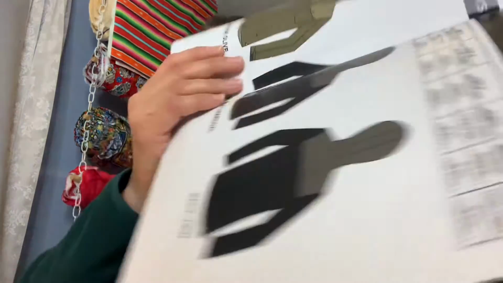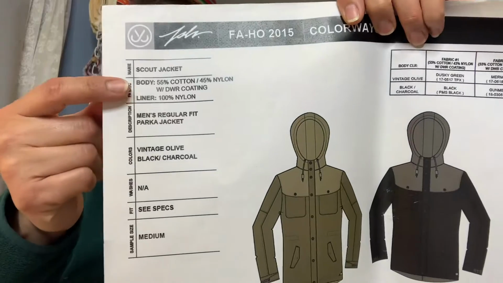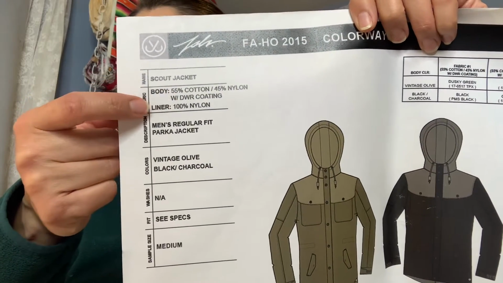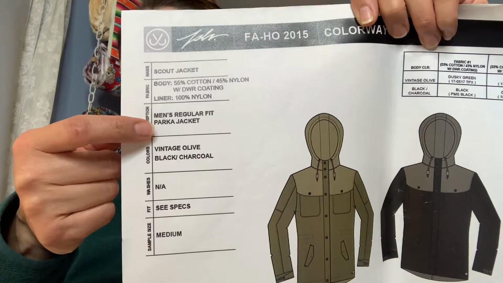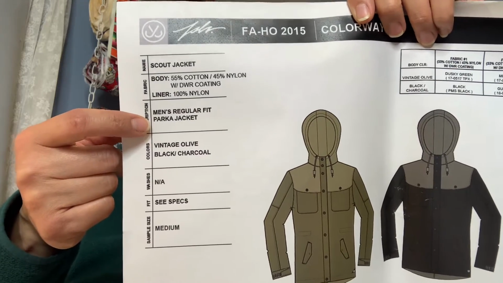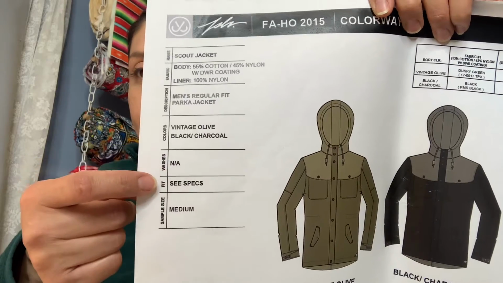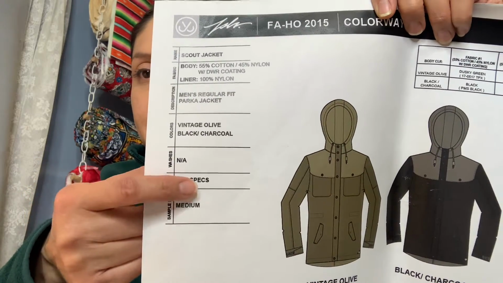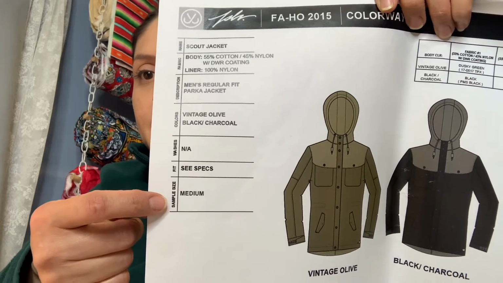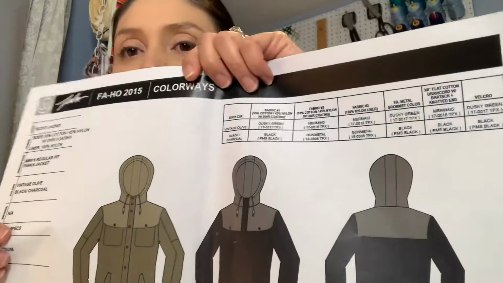Let me show you page 2 of that item. Notice that it has the type of fabric that it's using for the body and the lining. It's a men's regular fit parka jacket, with the colorways, style numbers, and see spec sheet for the fit. Sample size is a medium, so it's very, very detailed. Let me show you the next page. Typically tech packs are very large. It's kind of like the Bible of making that one item.